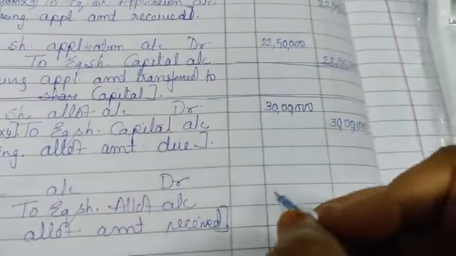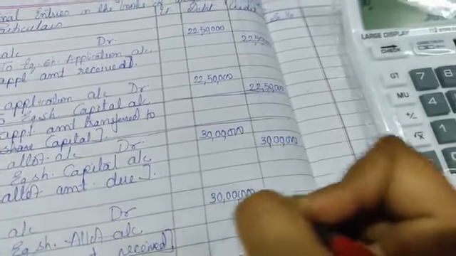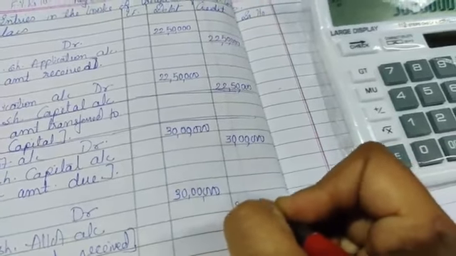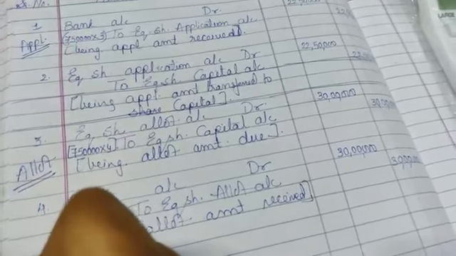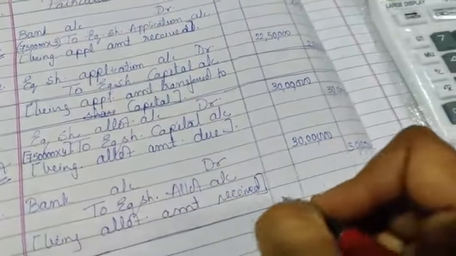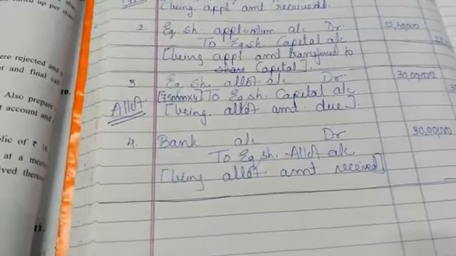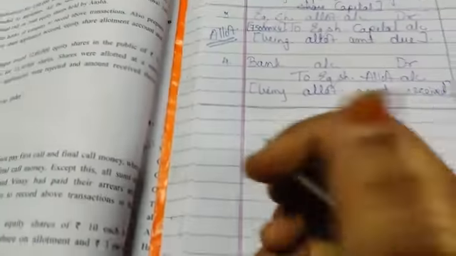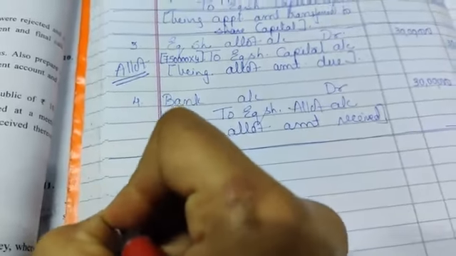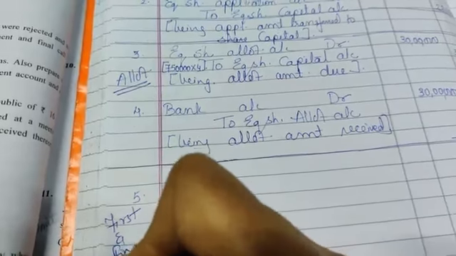Fine. And the same amount will be carried down, that is 30 lakhs, and then 30 lakhs. Fine. So here your next level, that is allotment level, is closed. Now we will be moving on to the next, which is a combined first and final call. So here you will write down the fifth entry for first and final.